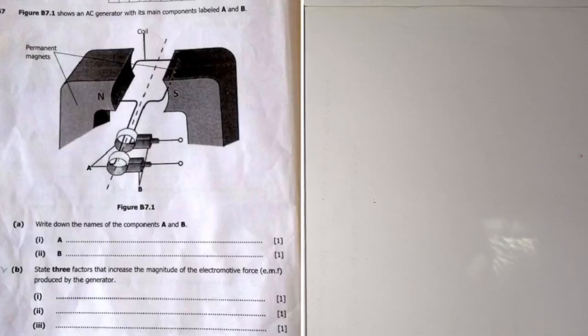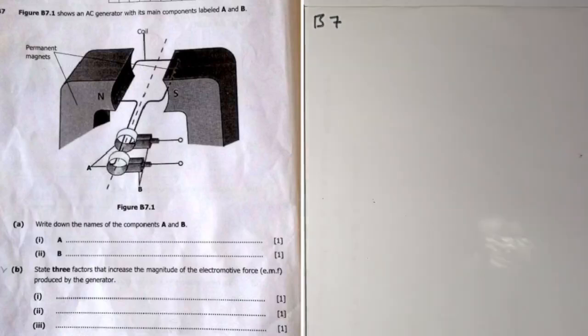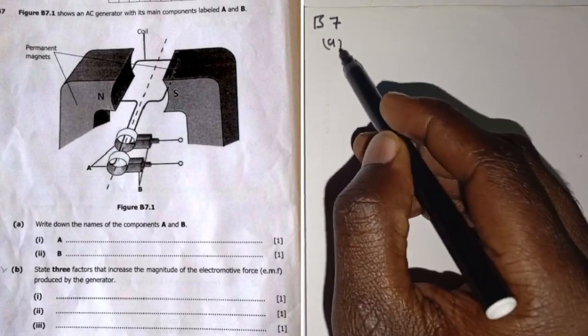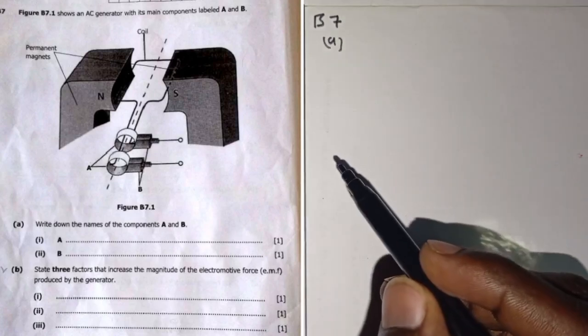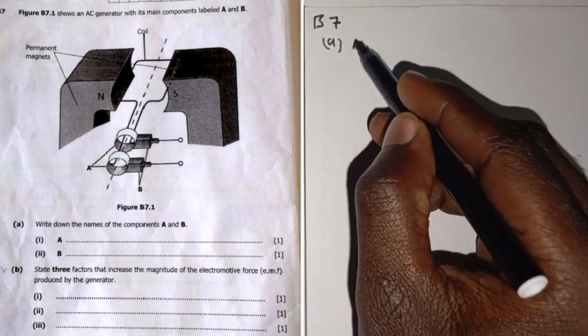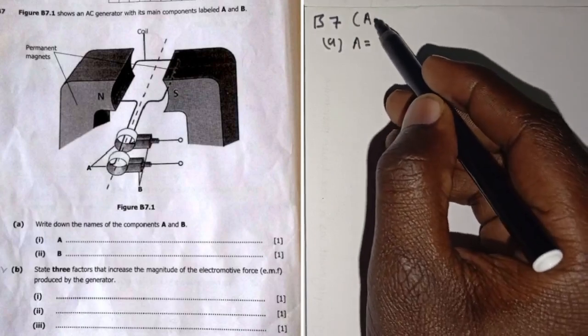Okay, so we have question now. We are on question B7. The diagram shows an AC generator, its main components labeled A and B. Question A says, write down the names of components A and B. So A, we all know what those are. The question has guided us. This is an AC generator.